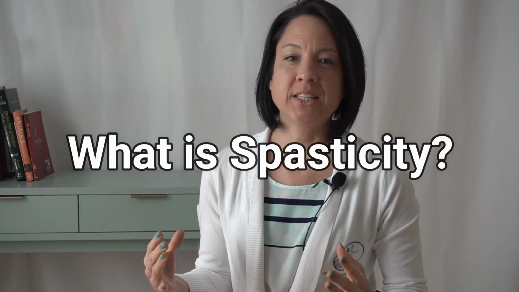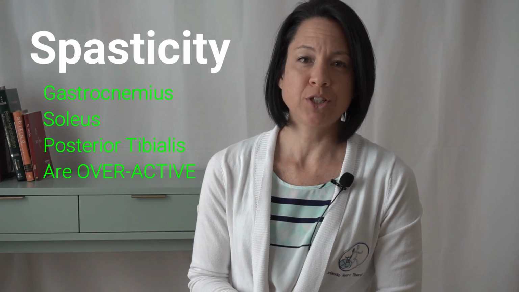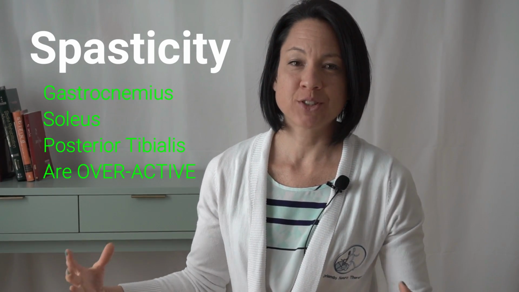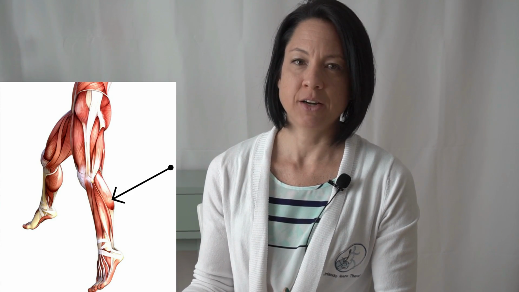Most people have high tone or spasticity in their gastrocnemius and their soleus and their posterior tibialis. So these are the muscles on the back of the ankle, and this is actually the more problematic area. So it's not that there's weakness, although there may be weakness in lifting the foot up. It's that you have spasticity or high tone in the muscles that point the foot down and turn the foot in or invert the foot.